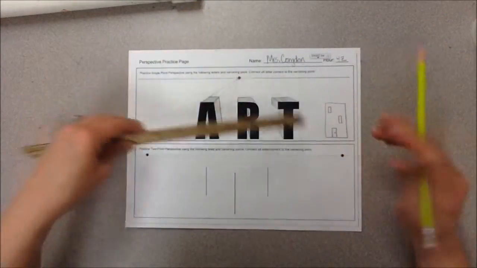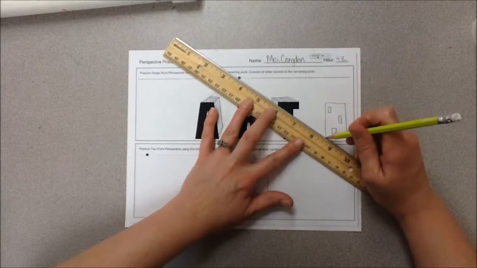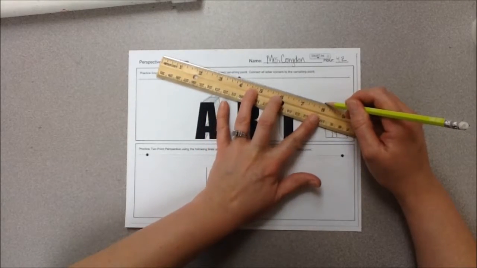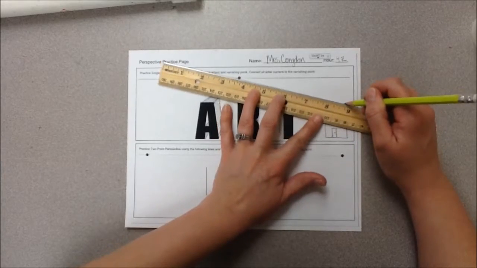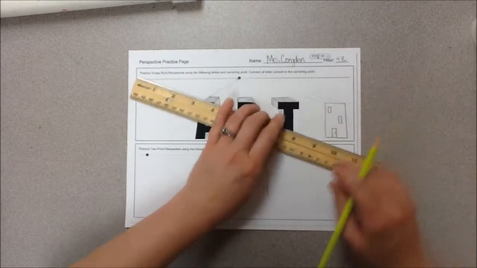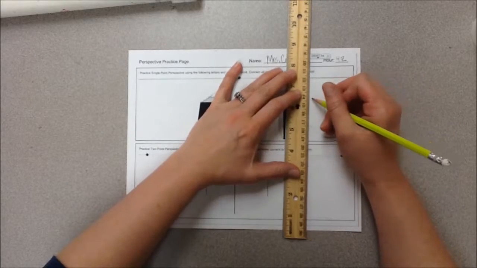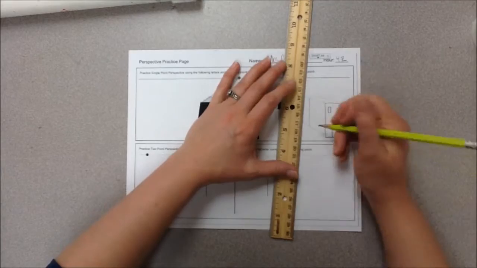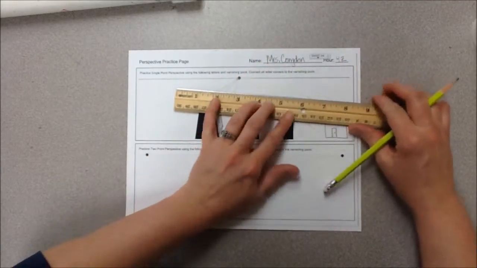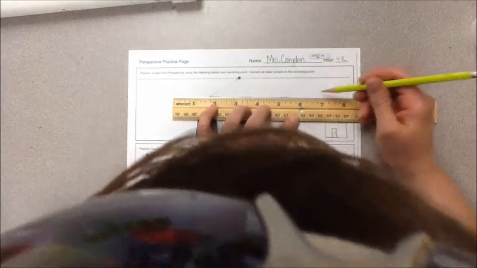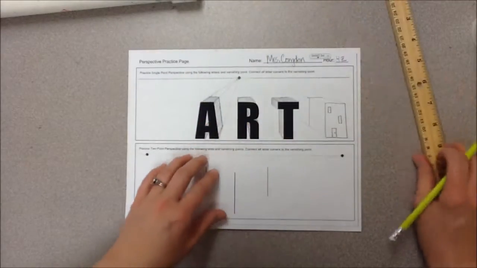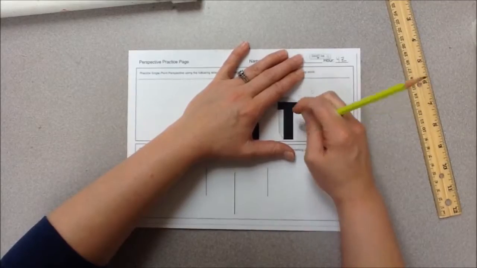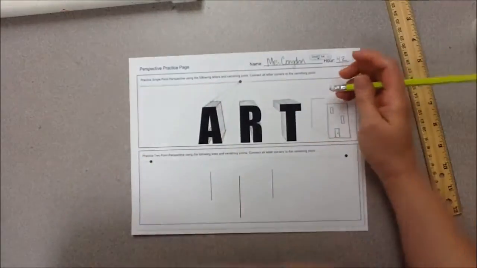And of course, our little house over here that we started, same thing as that T. I'm not going to go all the way back because I know I don't want my house to go back behind my letters. I'm going to match up each of those edges to the vanishing point, and then I can decide how deep I want my building to be. Remember, these two lines have to be parallel to each other, same distance apart. And then I'm going to do the same height as my letters on there. Erase my extra lines. There we go.